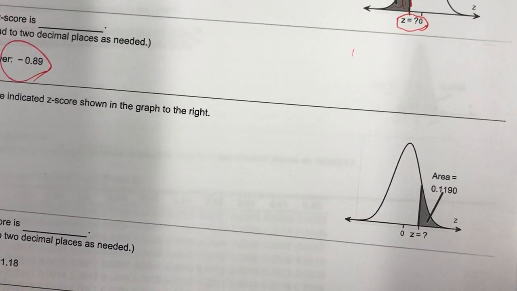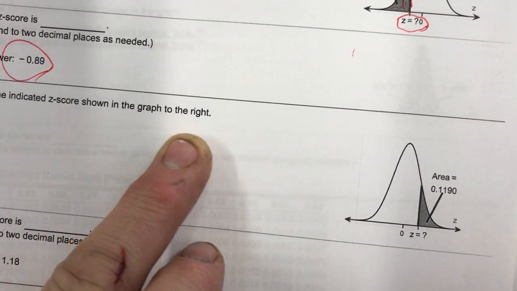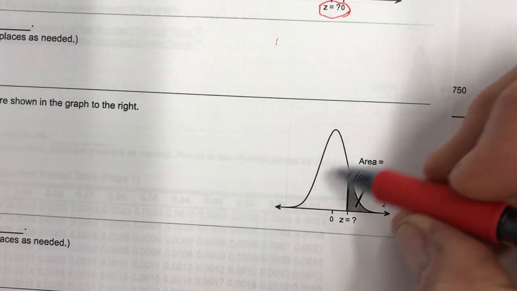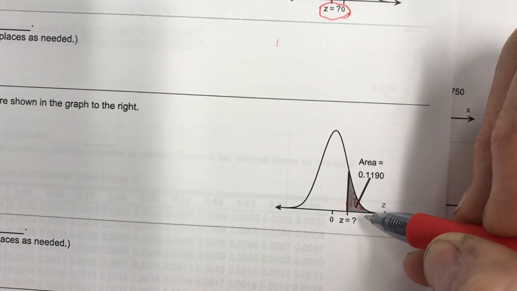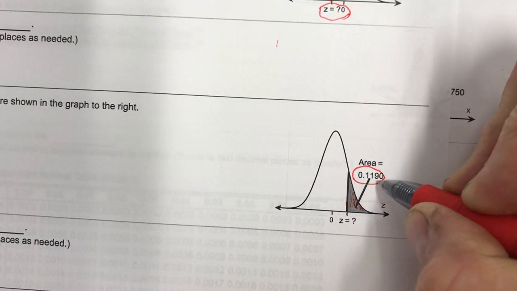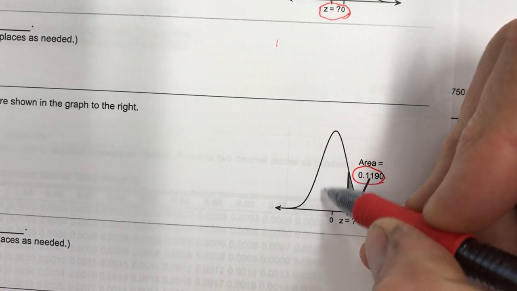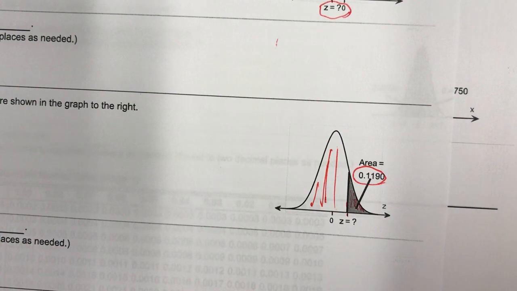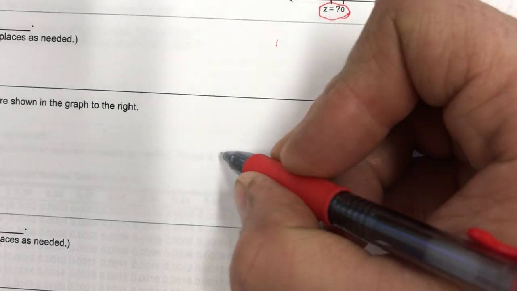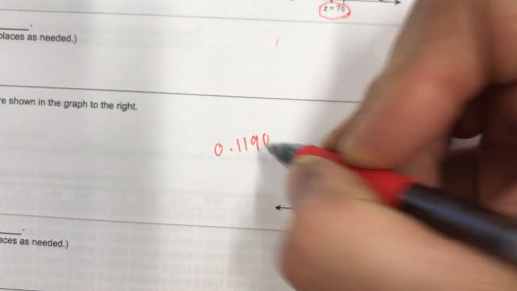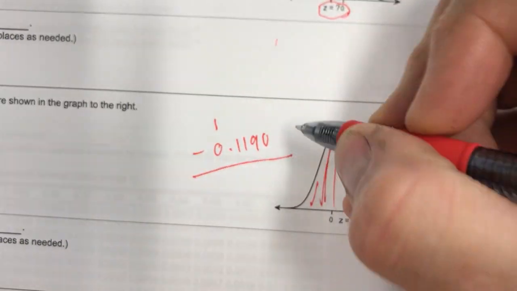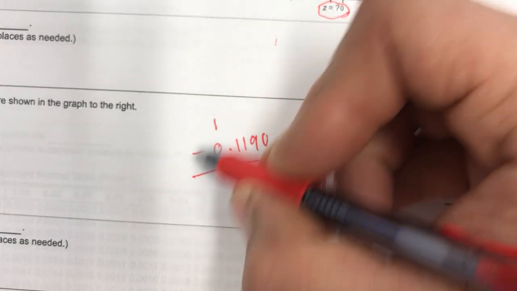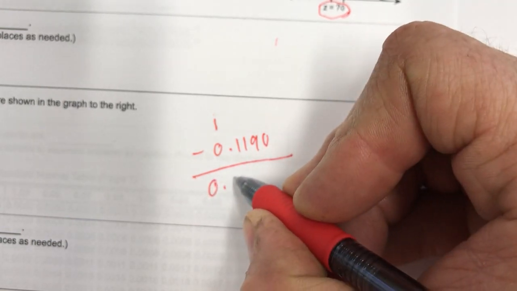Okay, what about this one? Find the indicated z-score shown in the graph to the right. Okay, all right, look here. Here's my z-score right here, but see, this is shaded to the right of it. Okay, and this is my area, which means now that my table is this part over here to the left. So what I need to do is take that 0.1190 and do 1 minus this, which is 0.8810.